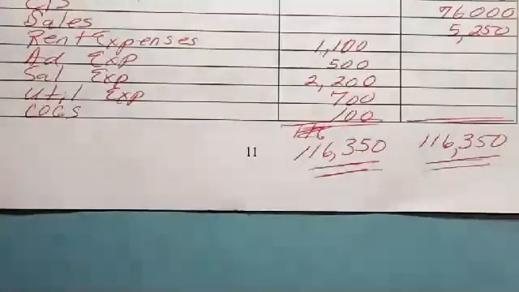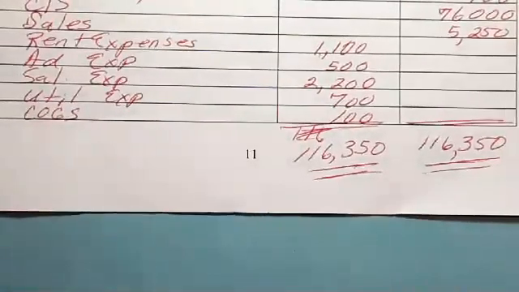That's what we're going to do for Pharrell. This is where our trial balance comes in handy. We're just going to take the numbers on the trial balance because we know our debits equal our credits. So if we do this right, we should still have debits equal credits. So we're going to start with our income statement.